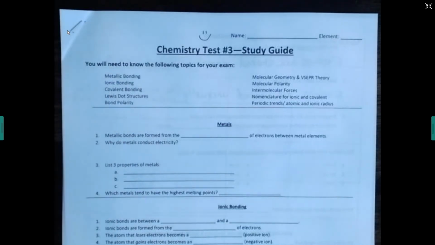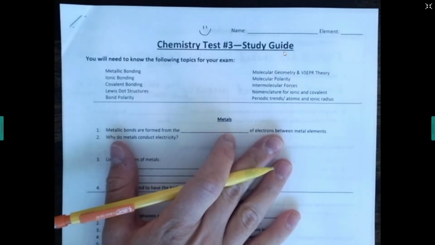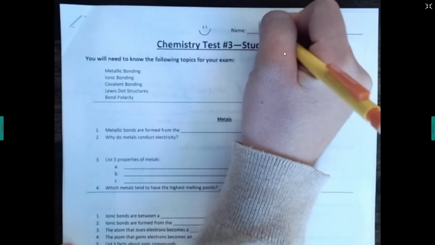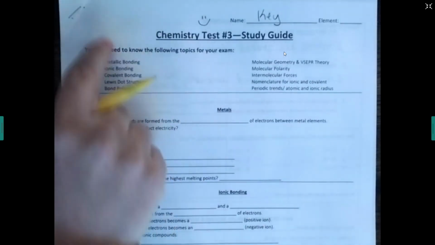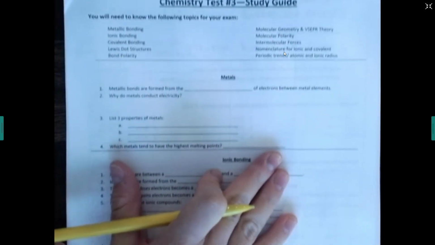Hey guys, we're going to go over the study guide today. This is assuming that you guys have already done it, and we're just going to go over the answers, okay? These are the topics that you need to go over and study. You can check mark them as you're going through.